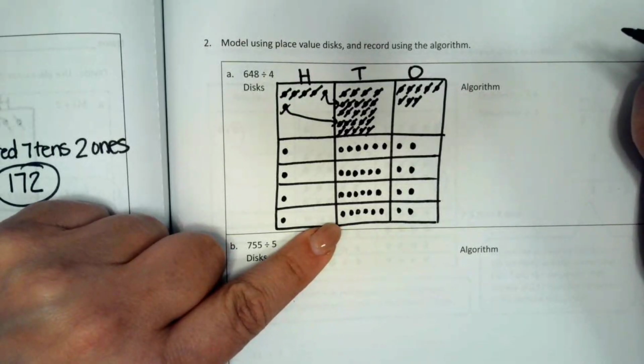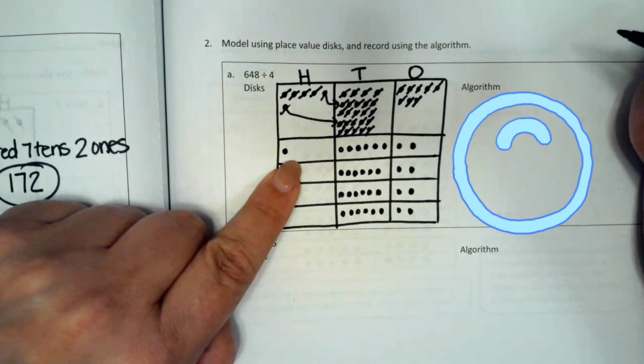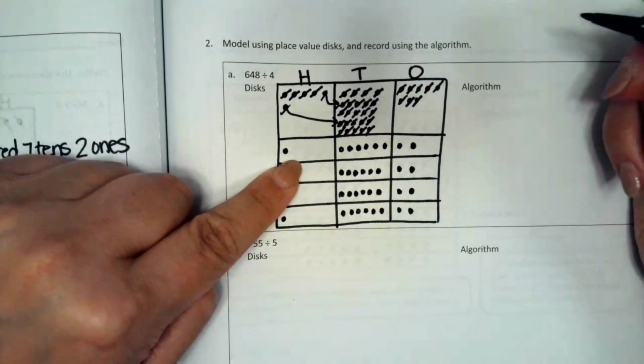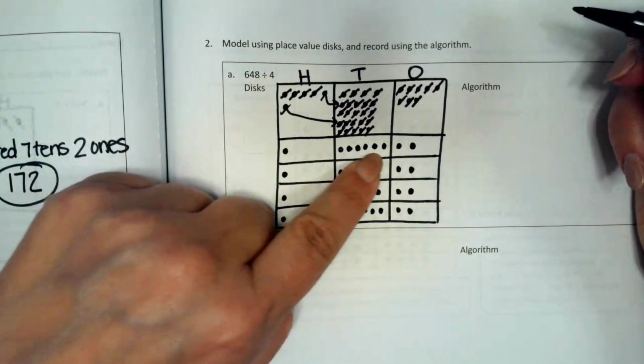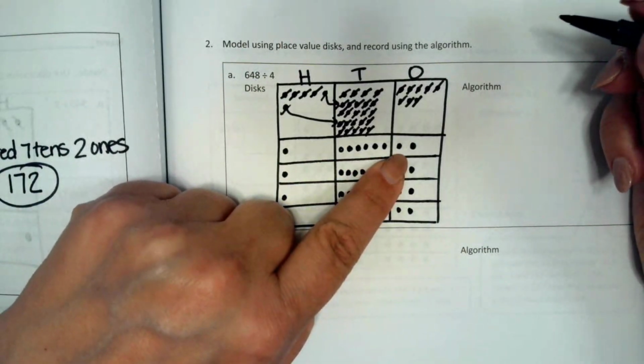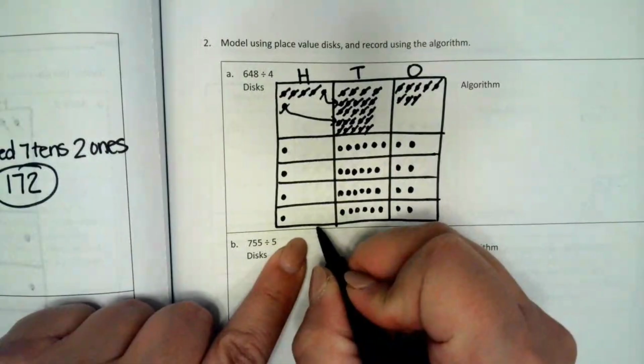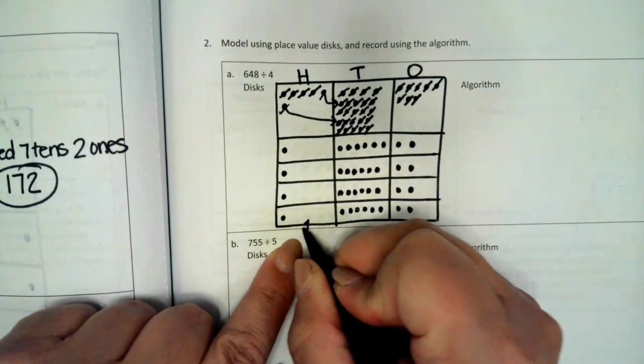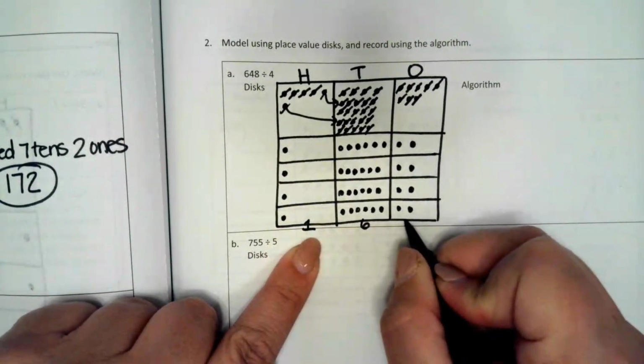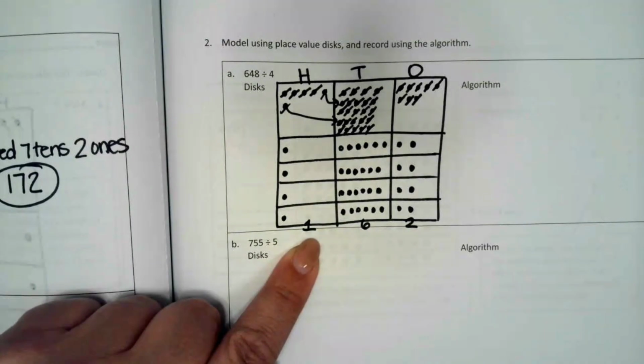Okay, I finished. What do I have in each row? 100, 6 tens, and 2 ones. 1 in the 100, 6 tens, and 2 ones. What number does that make for our quotient?